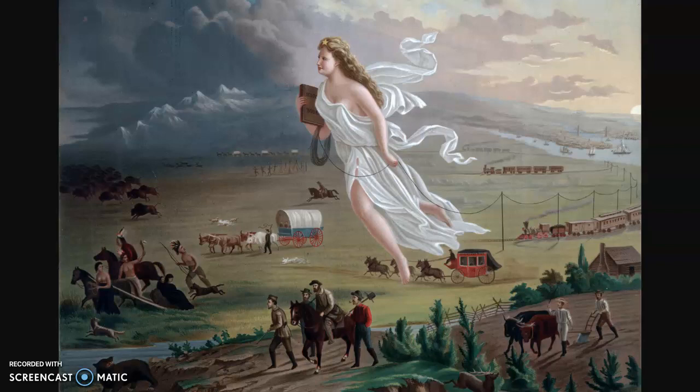And so as you can see here, the first picture, you may have seen it before as we talked about in our other class. We talked about manifest destiny. And so manifest destiny was like this cultural belief that American settlers in the 13 colonies were destined to expand across North America. And so that's why they were moving west for new opportunities and many things like that.